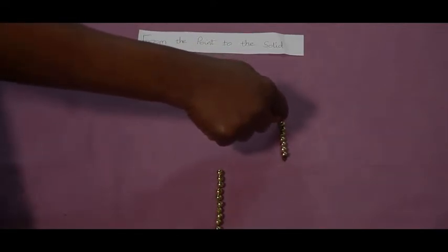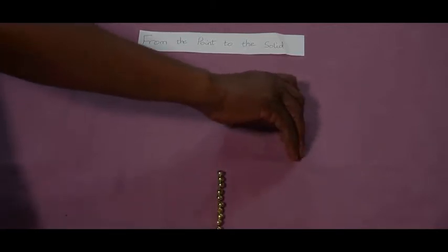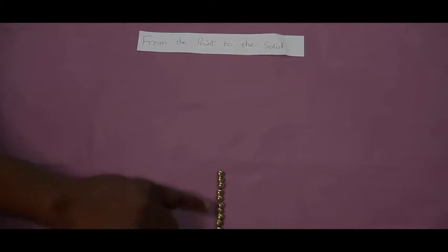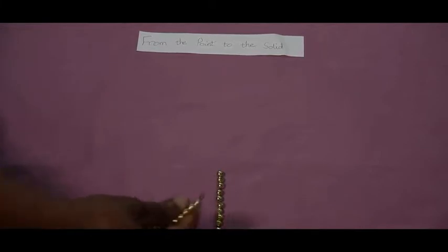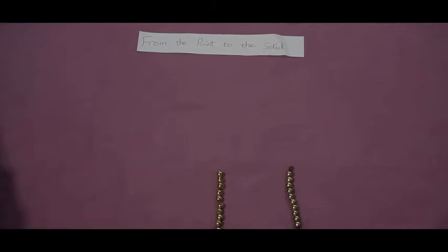So when we count the units, we are actually finding the points within the line. Look at it. So this line that we have formed with the points is similar to the 10 bar. Can you see the similarity?